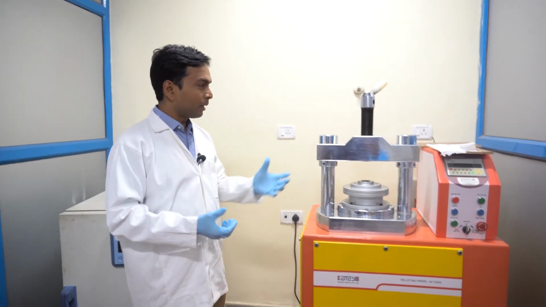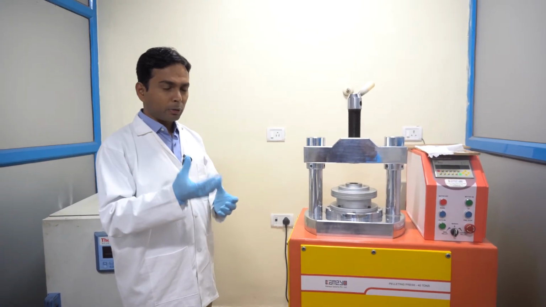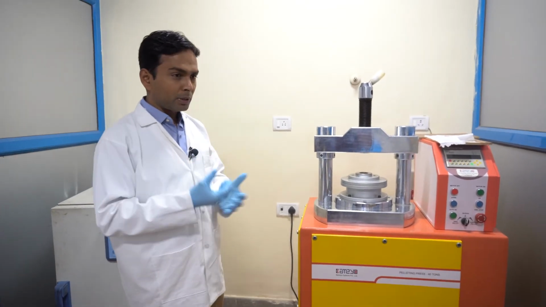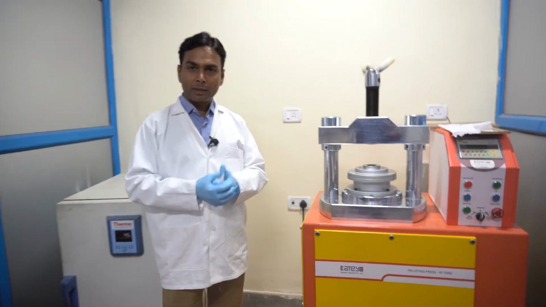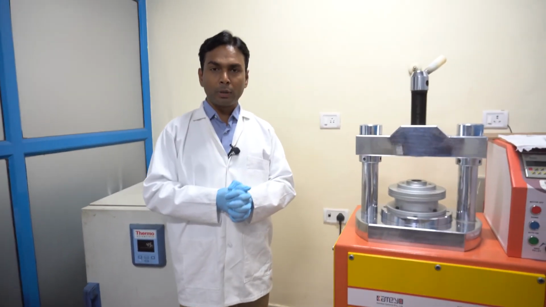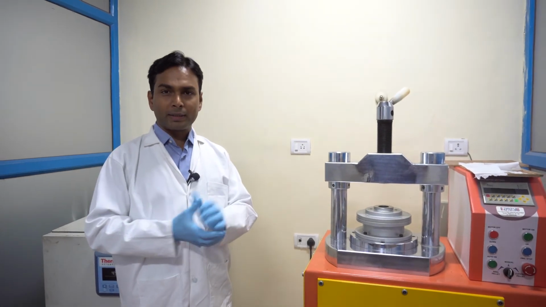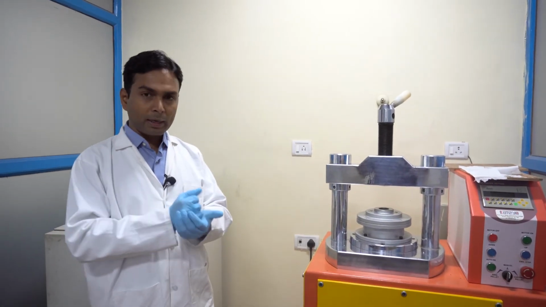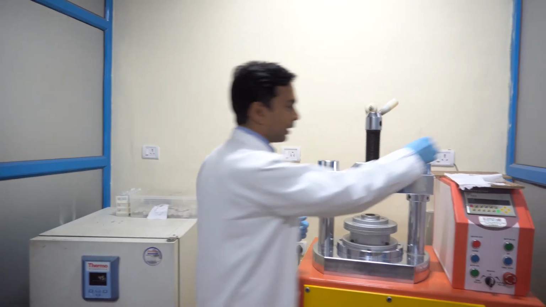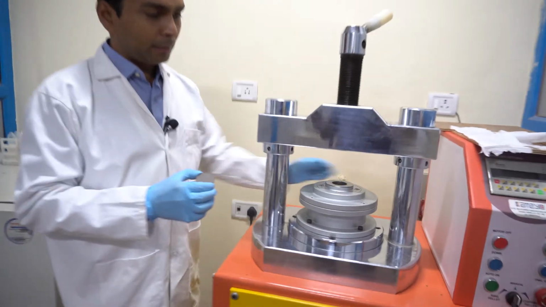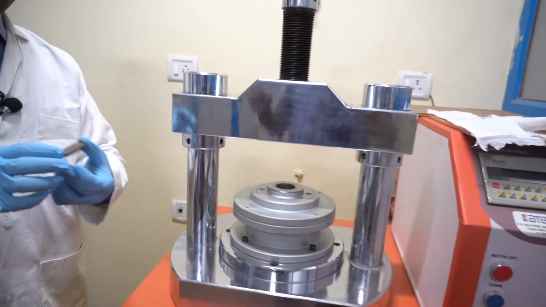Initially, we took the bulk powder sample, which is homogenized and ground, and mixed the ground powder sample with boric acid in the ratio of 1:2. So we take 4 grams of boric acid and 6 grams of sample. We mix and homogenize well, put it in the hydraulic press machine, apply 40 tons of pressure, and make the pellet.